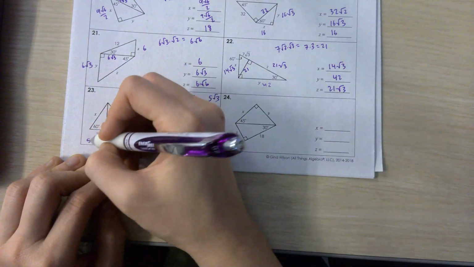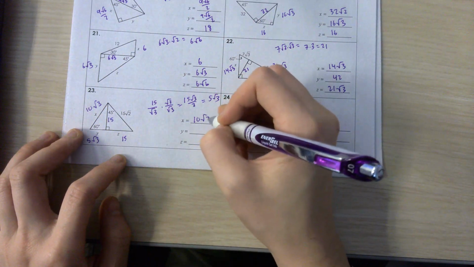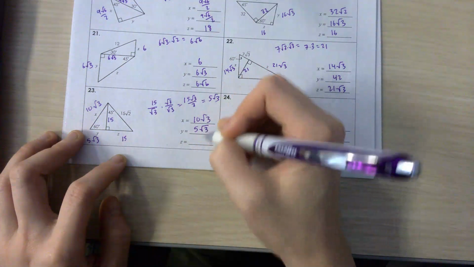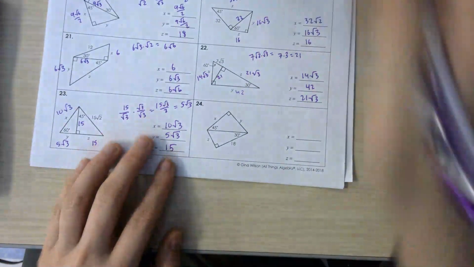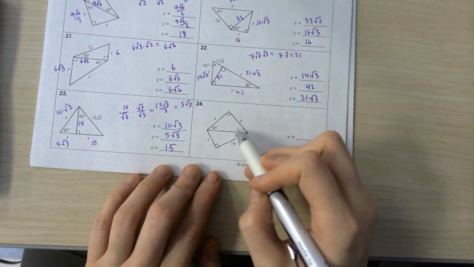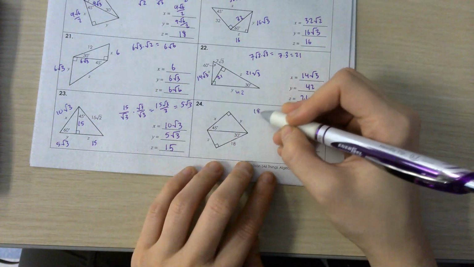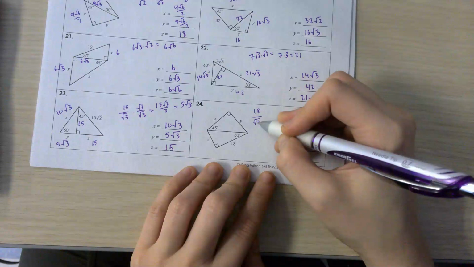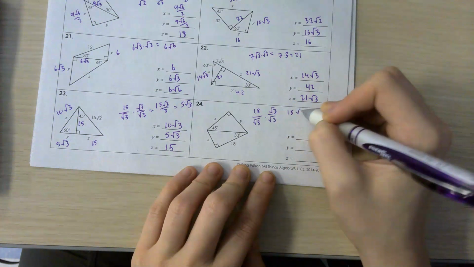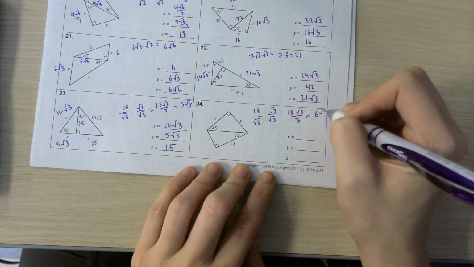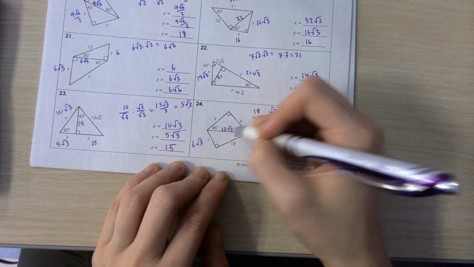So this is 5 root 3, which means this is 10 root 3. This is 15. Alright, let's start with a 30, 60, 90 triangle, and then we'll jump to the 45, 45. So we know that the longer leg is 18, so we need to get to the shorter leg, so we divide by root 3. Then we have to simplify. This is 6 root 3. That means this is 12 root 3.